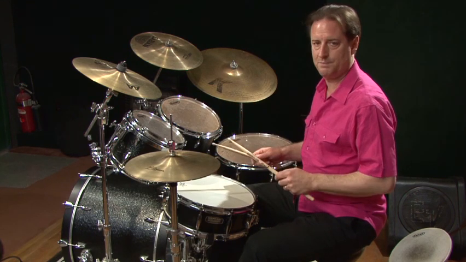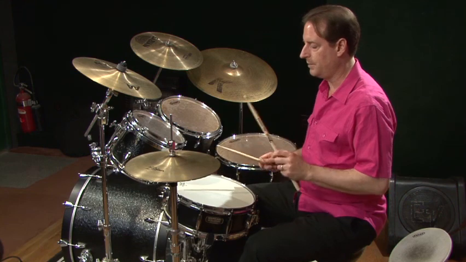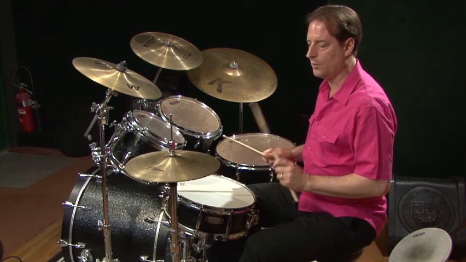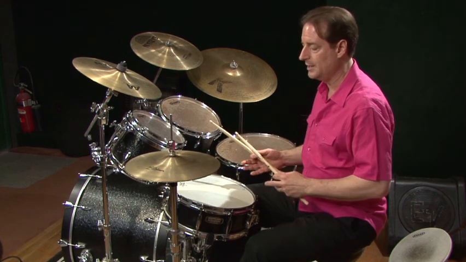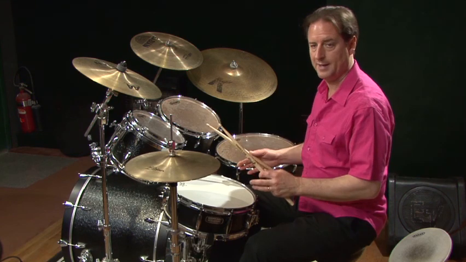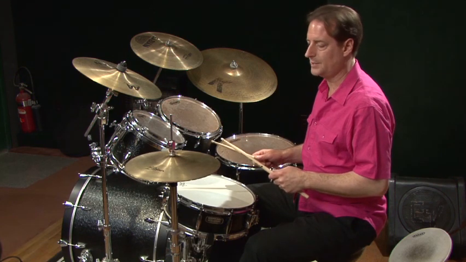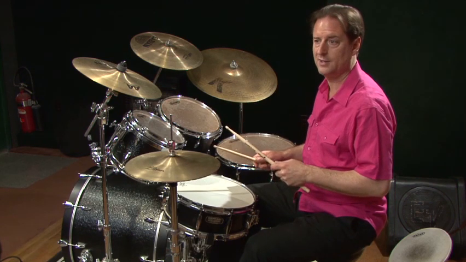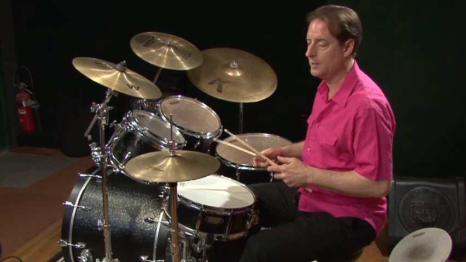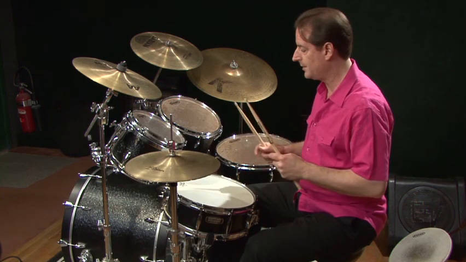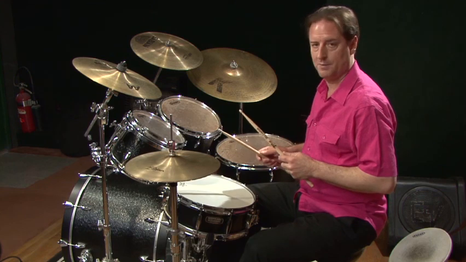Then we'll double the speed for the next measure, and we'll play 1 and 2 and 3 and 4 and with the hands, so it'll be going twice as fast as what the feet are playing. Then we'll play one measure of 16th notes where we're counting 1 e and a 2 e and a 3 e and a 4 e and a, going 4 times as fast as the feet are playing.